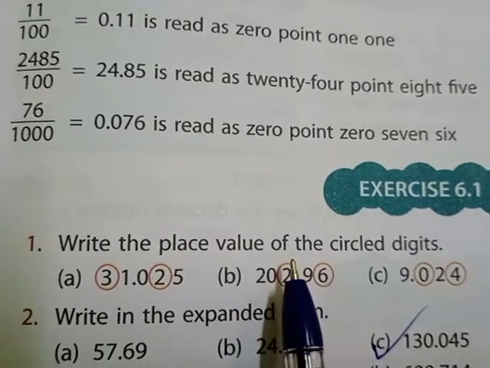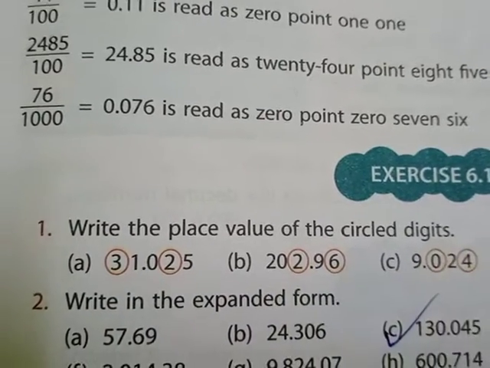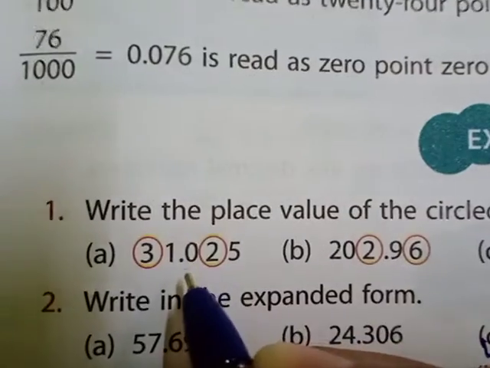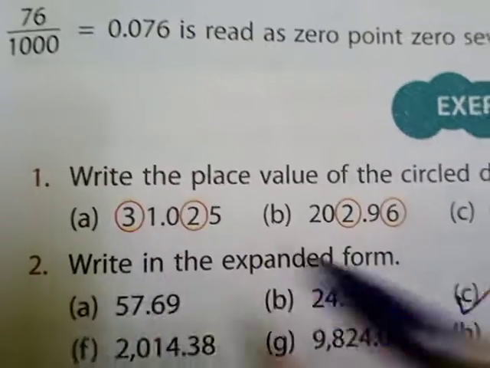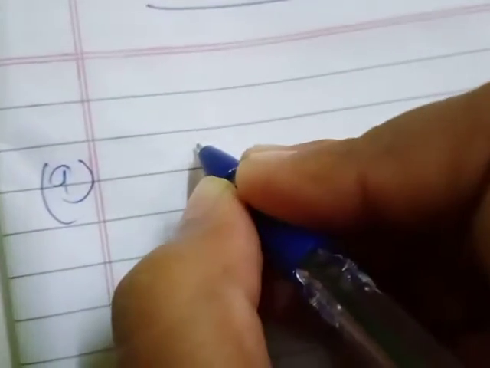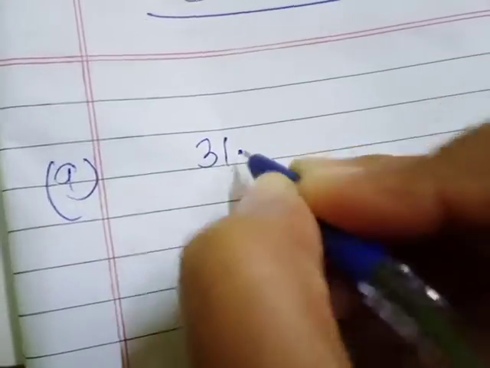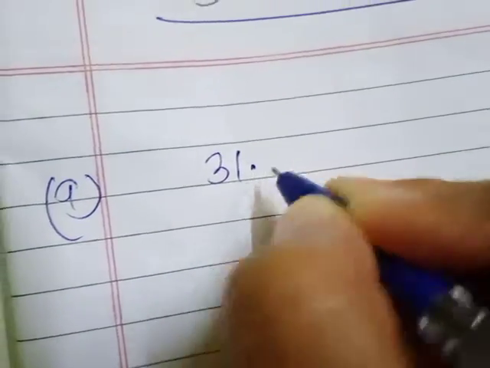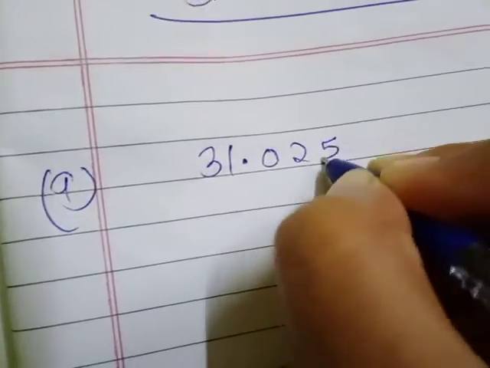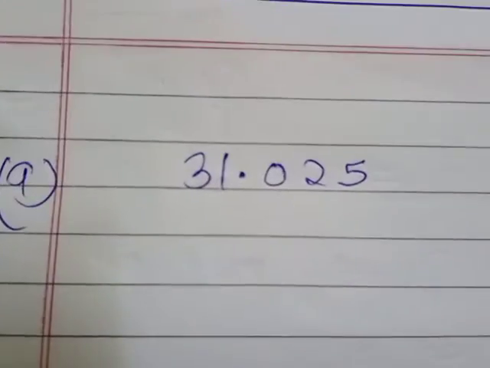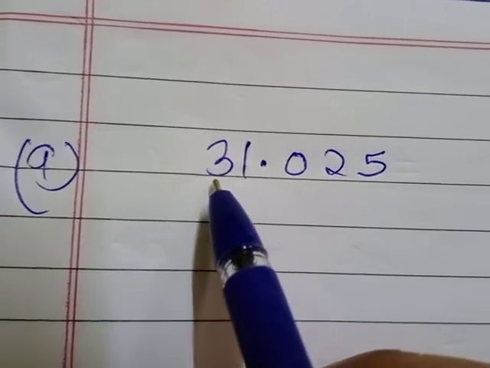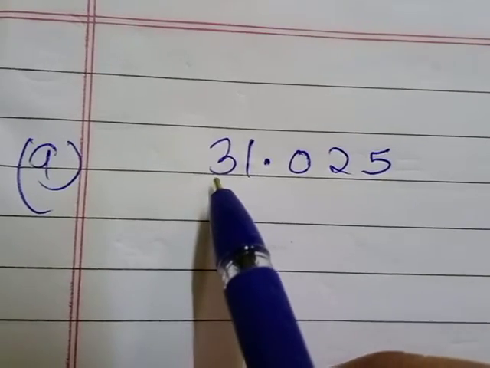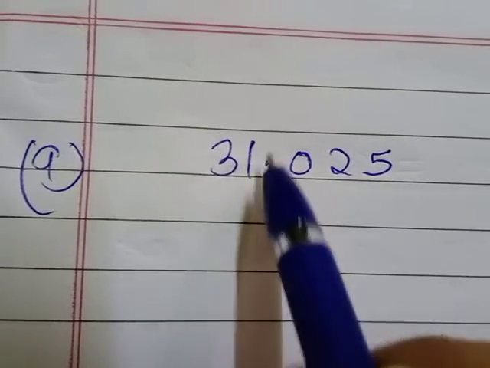Write the place value of the circled digits. You know this dot which is made? This dot is known as the decimal. How do we read it now? You see, it is written here 31 point 0 2 5. Keep in mind, the number which is written before this decimal, that number we read all together, like 31.